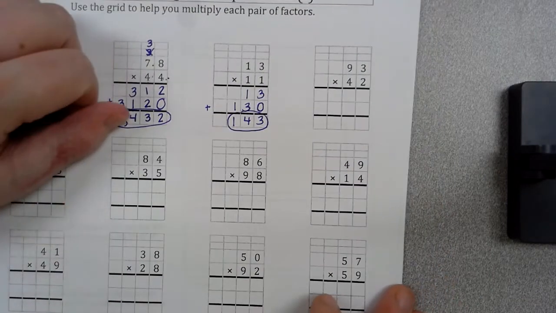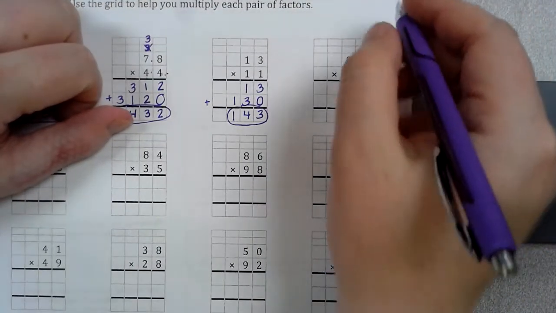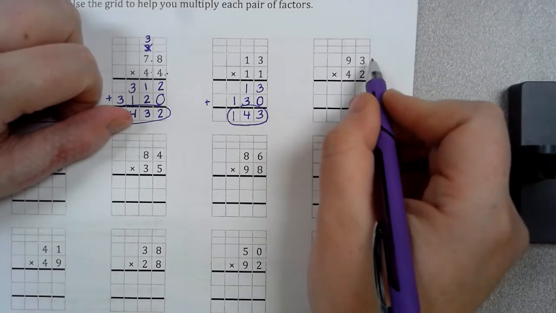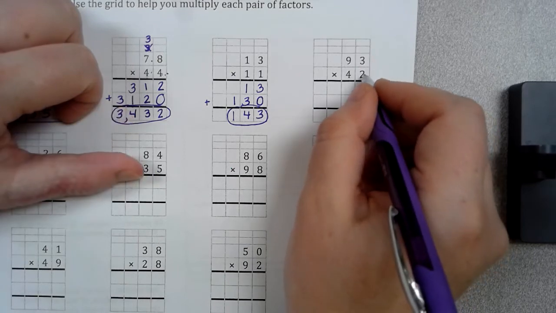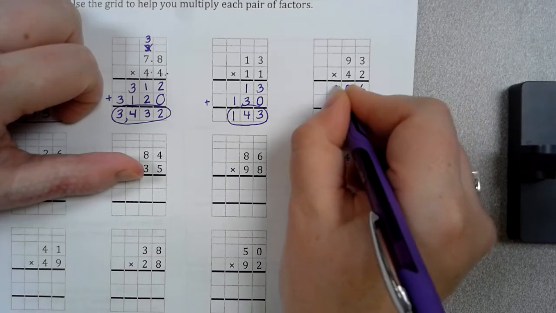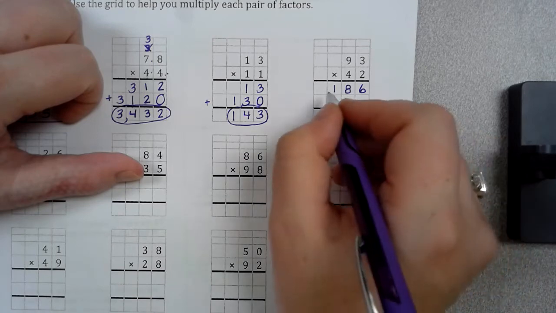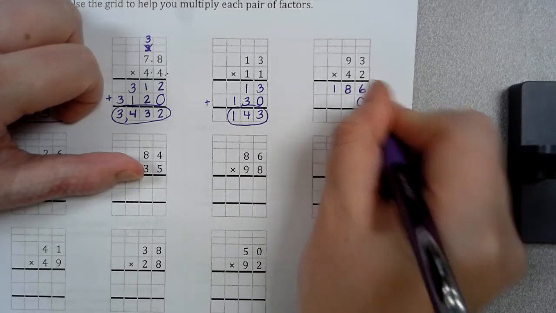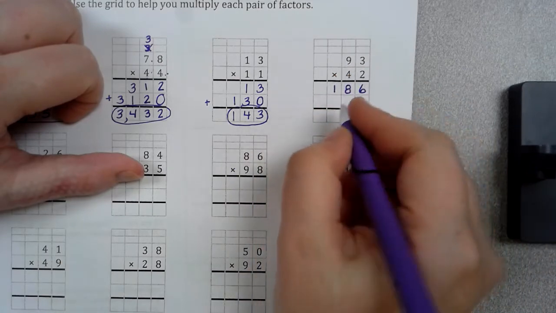All right, next one I have 93 times 42. And 2 times, going to start in the ones place. 2 times 3 is 6. And then 2 times 9 is 18. And because it's at the end, I can just write the 18. Now, I'm going to start with the 4. But before I do that, I have to put a 0. All right, so 4 times 2 is 12.